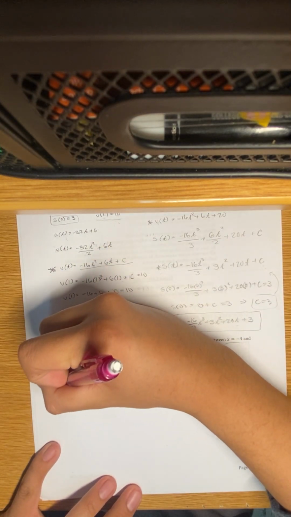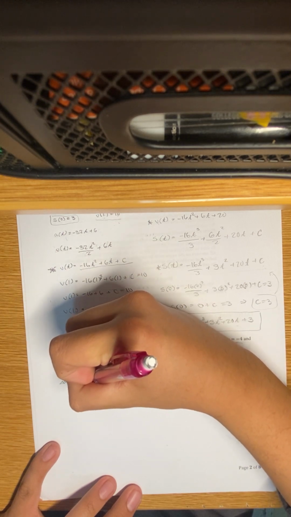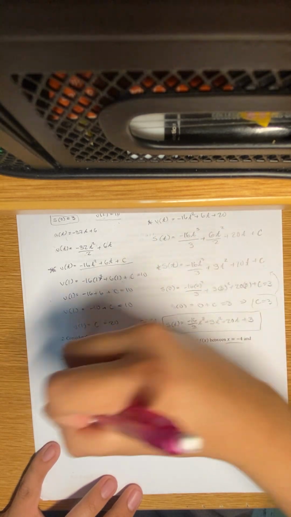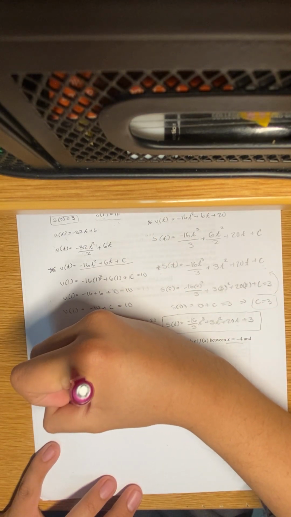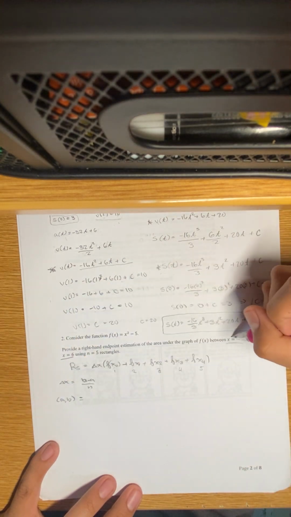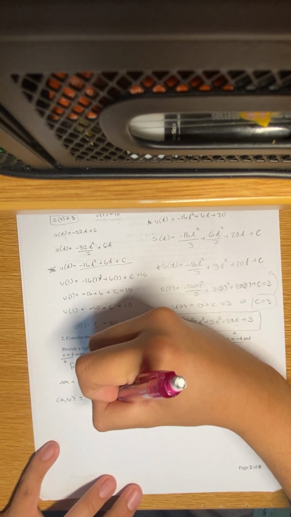Now in order to find this, you have to find your change of x, which is b minus a over n. Your a and your b is just your interval, which is equal to -4 and 6.